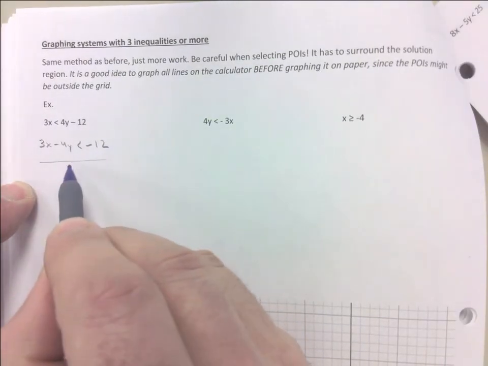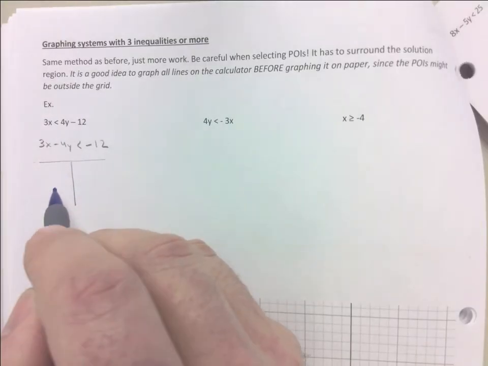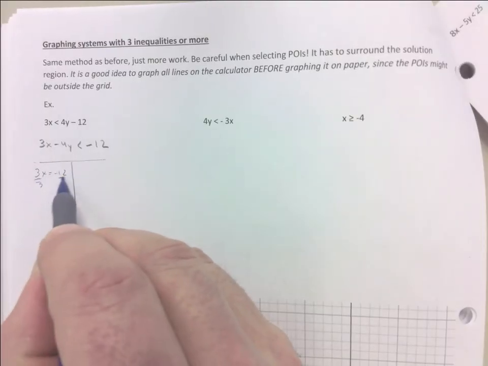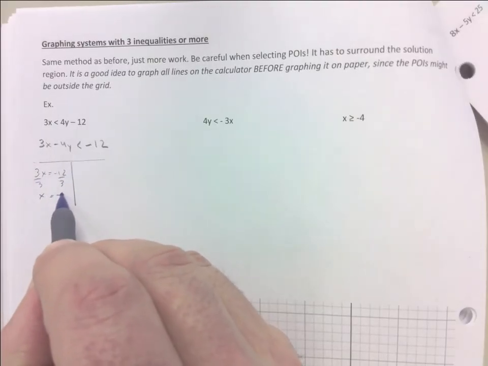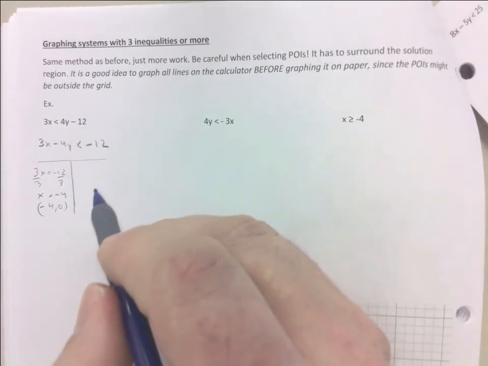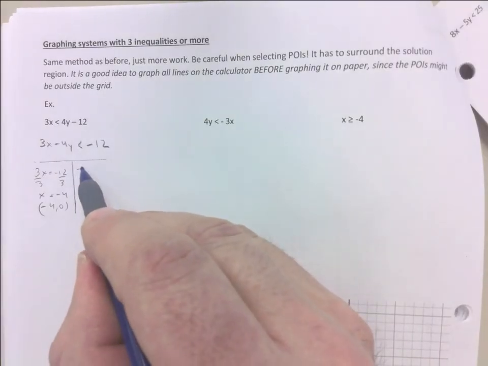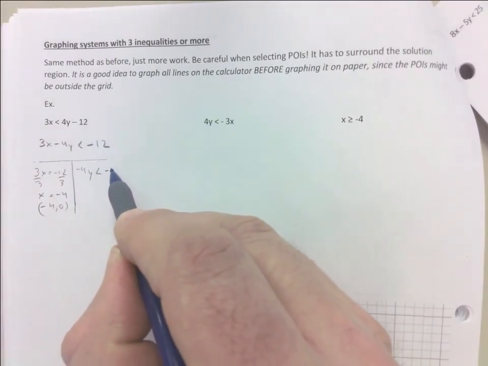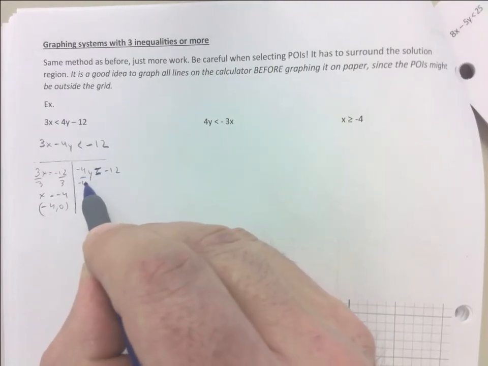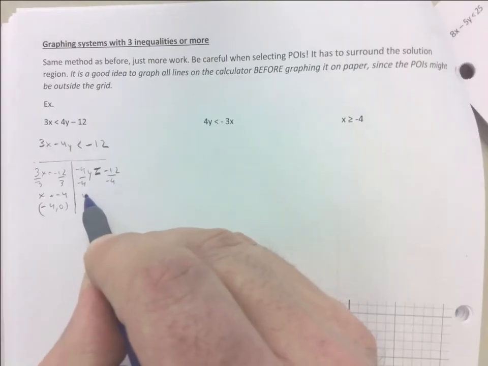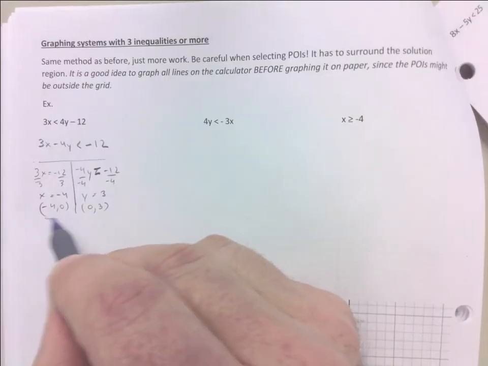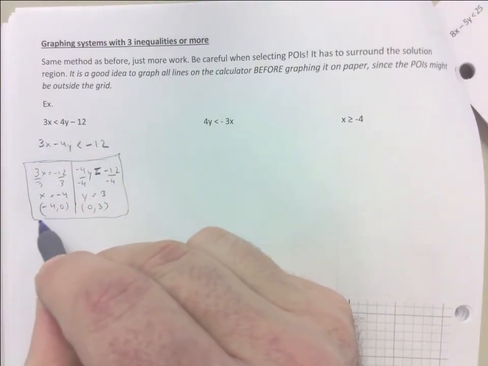I find my x and my y-intercept. I will copy this. 3x is equal to negative 12 divided by the 3. X should be negative 4. So negative 4, 0. Next, you've got negative 4y is less than negative 12. Sorry, I should just do the equal. Divide by negative 4. Y is equal to 3, so 0, 3. Okay.